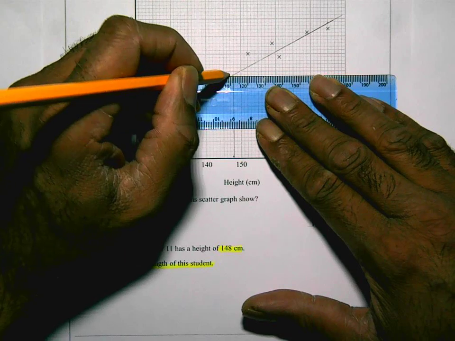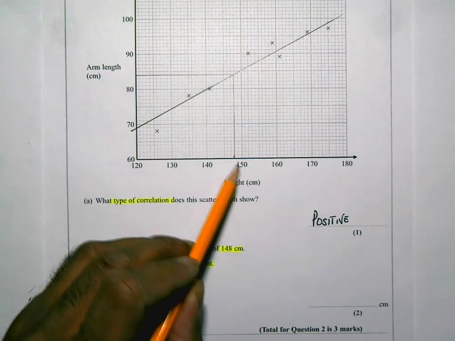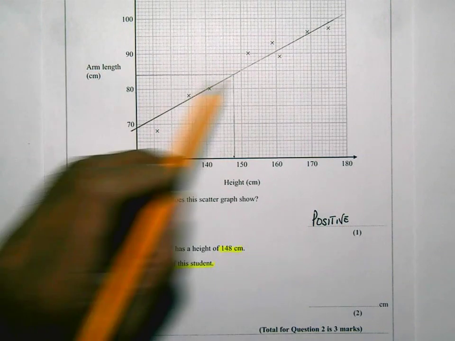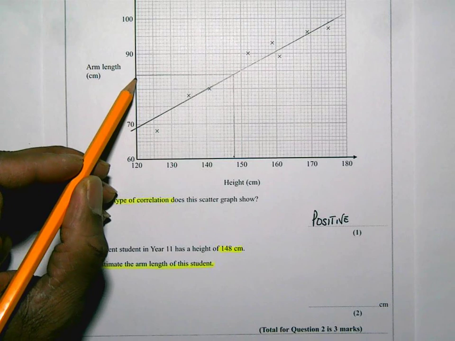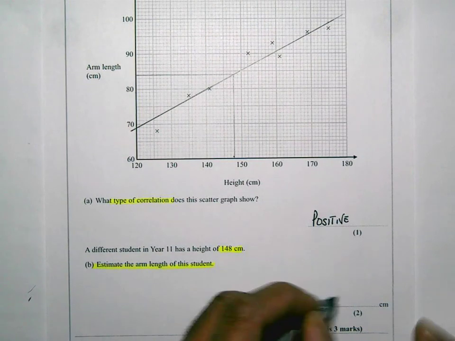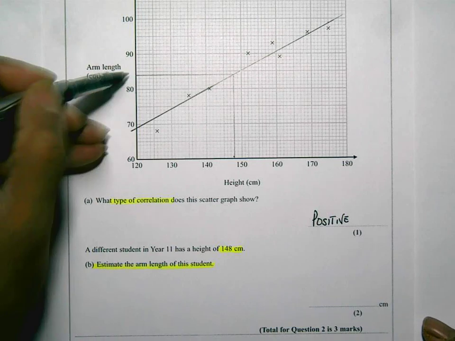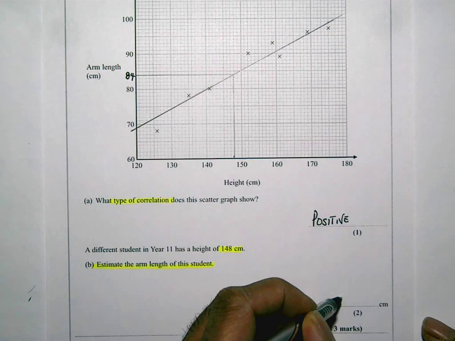Now I need to read off that value. Going across, that's 81, 2, 3, 4. 84. So that value there is 84. So the answer to part 2 is going to be 84 centimeters.